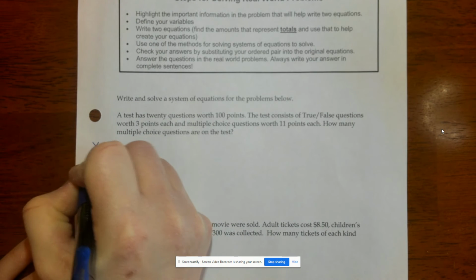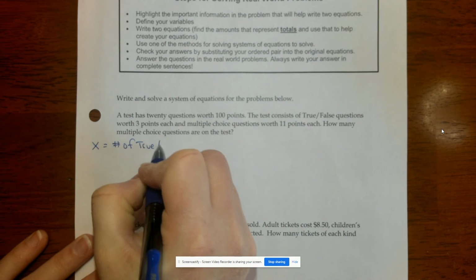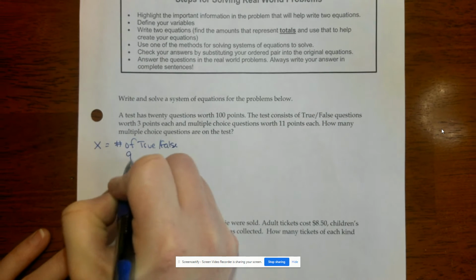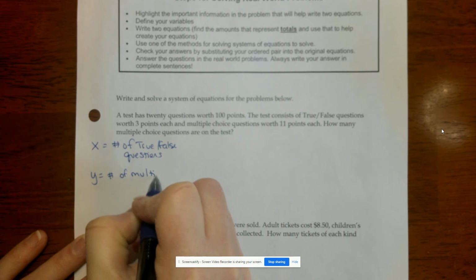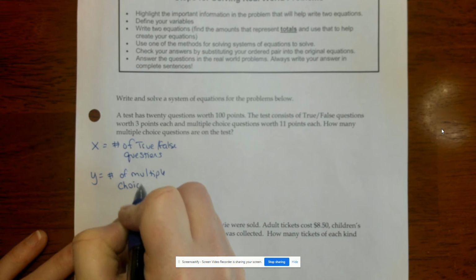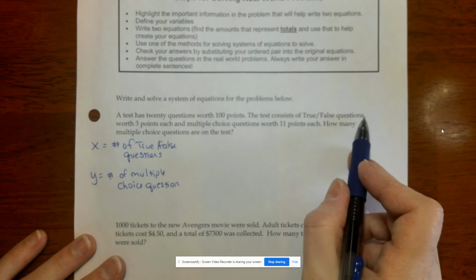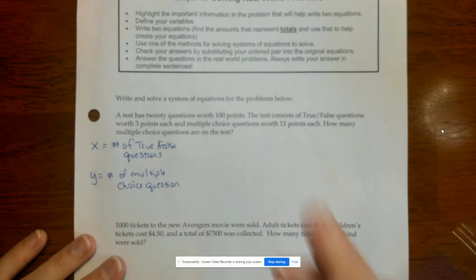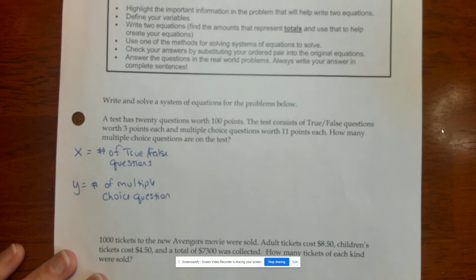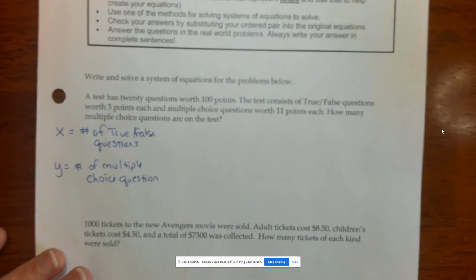So I'm going to say x equals number of true-false questions, and y equals number of multiple choice questions. And I only did it that way because that's the order that they were written up at the top. True-false was listed first at 3 points each. Multiple choice were listed as 11 points each. And we know that there's a total of 100 points and a total of 20 questions.